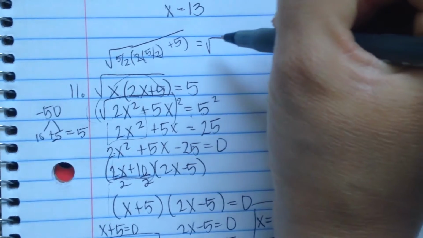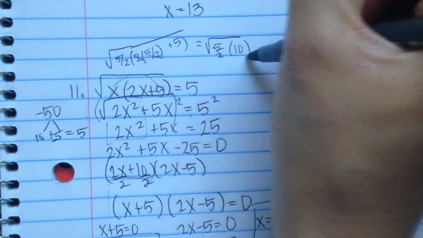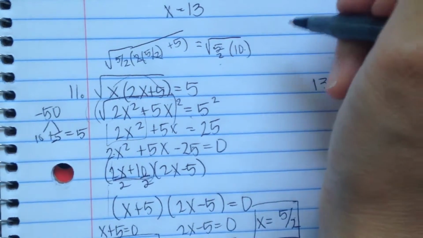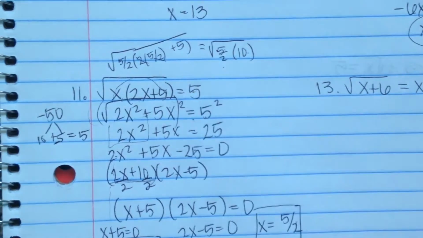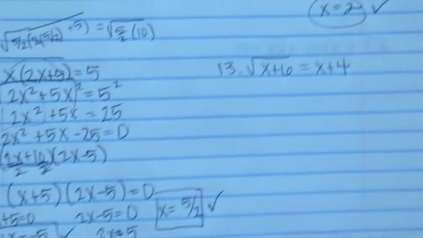So the square root of 5 halves times 10, that's going to give me 50 divided by 2, which is square root of 25, which is 5. So yep, that worked. And just trust me, this one worked too. Okay, just for sake of time.